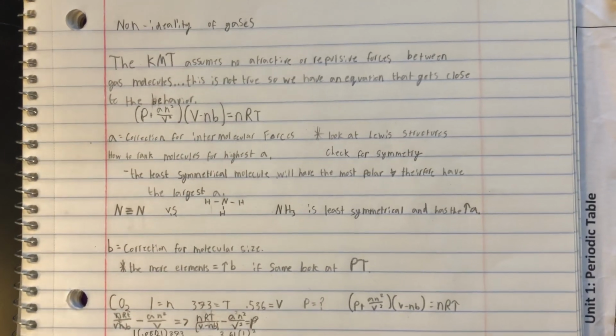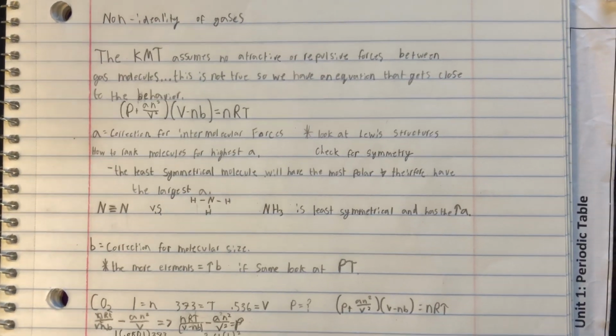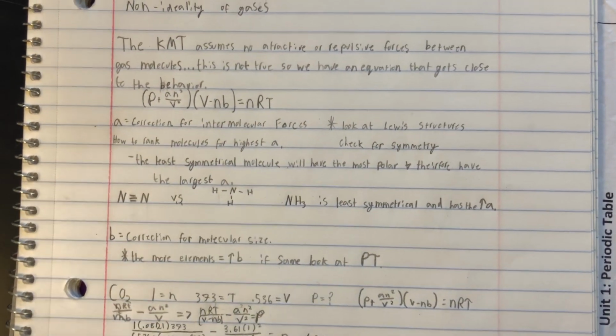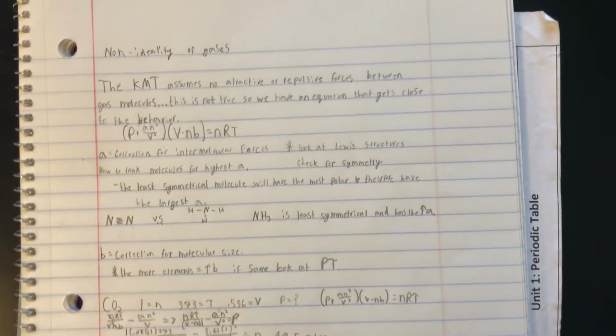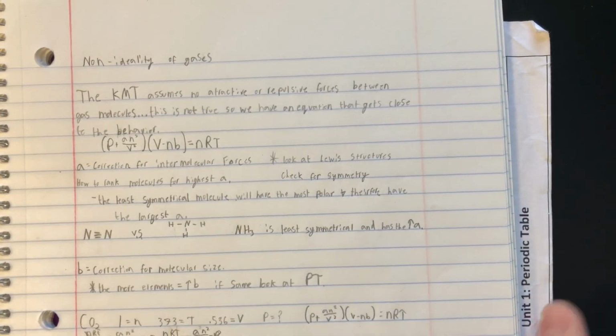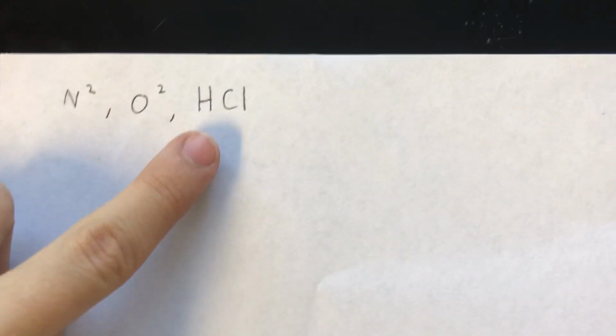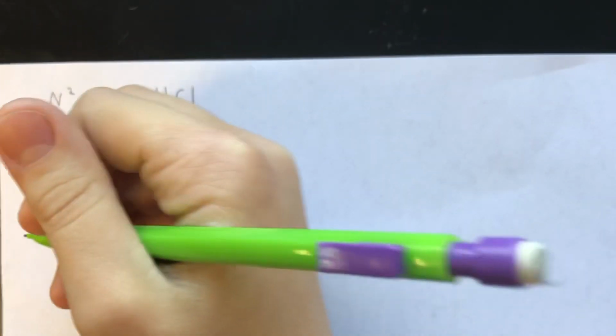So, for trying to rank A's, the first thing you have to do is put your molecules in their Lewis structures. So, we have an example over here. We have N2, O2, and HCl. We're going to put these in their Lewis structures.